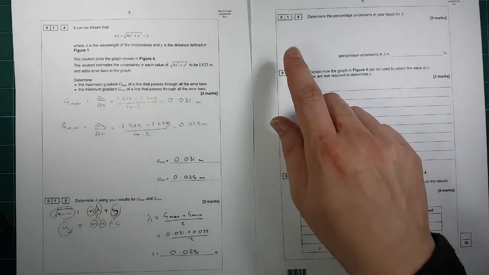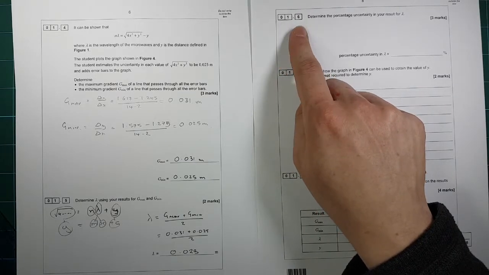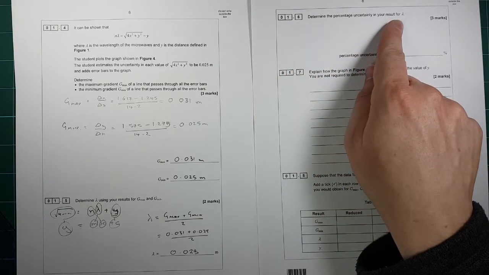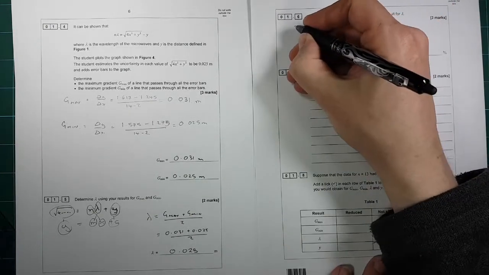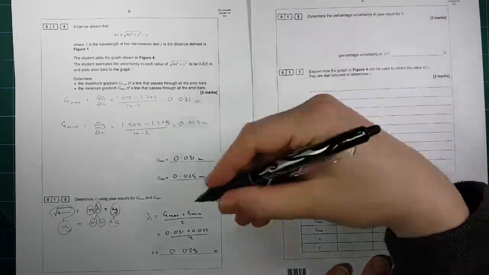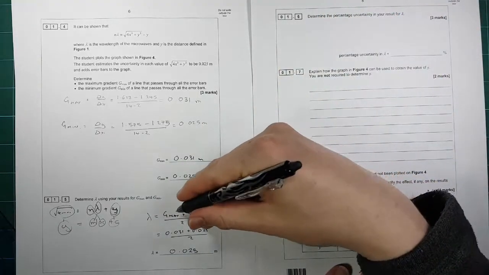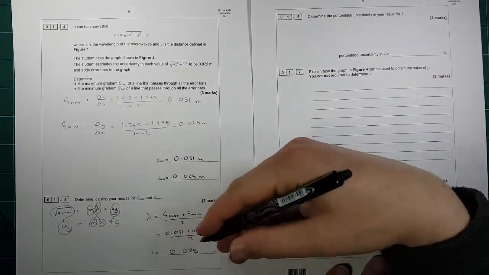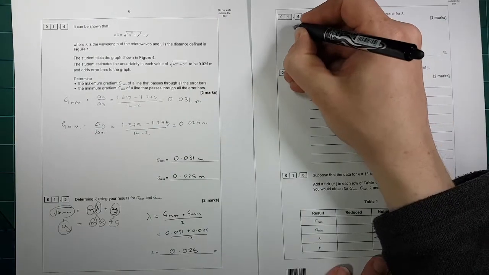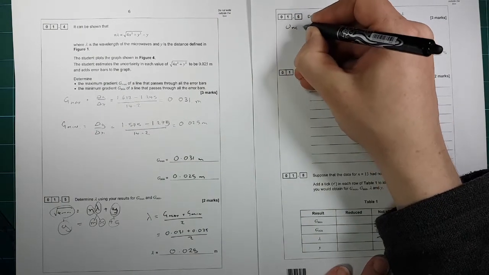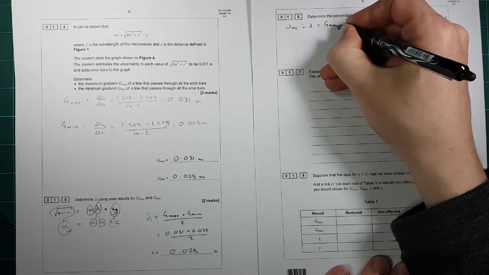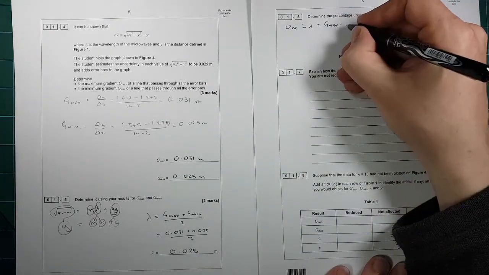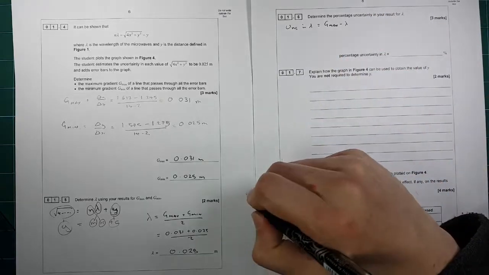Right, so we're continuing on now with 1 part 6. Determine percentage uncertainty for your results in lambda. So first of all, we need the uncertainty in lambda. The uncertainty in lambda is the difference between the maximum and our average value. So the uncertainty in lambda is equal to G max take away our value of lambda.